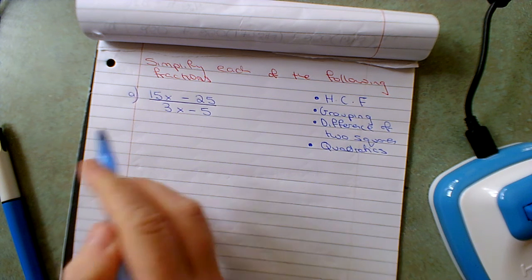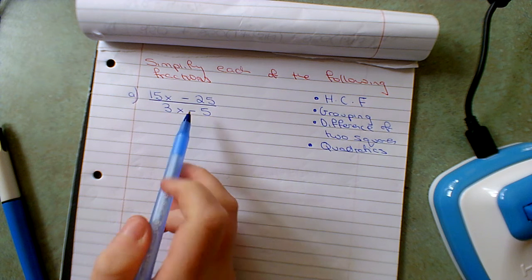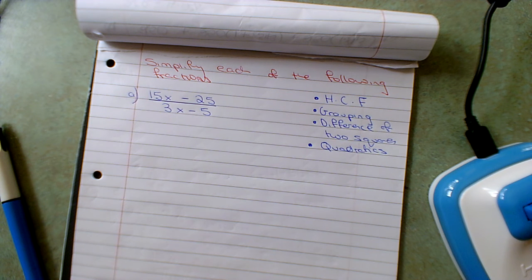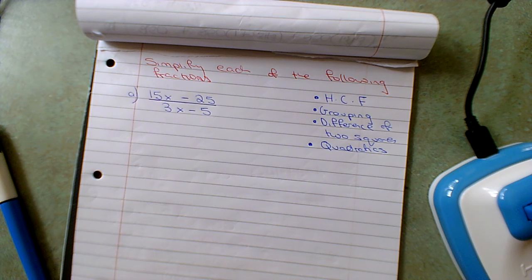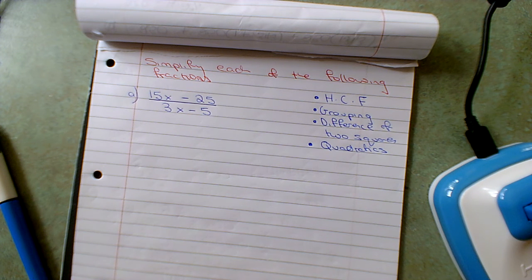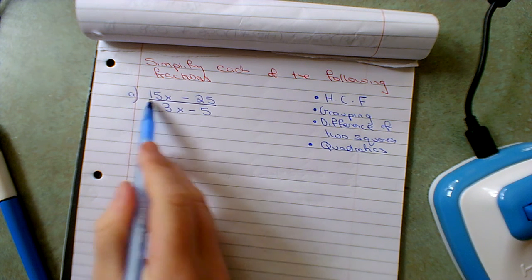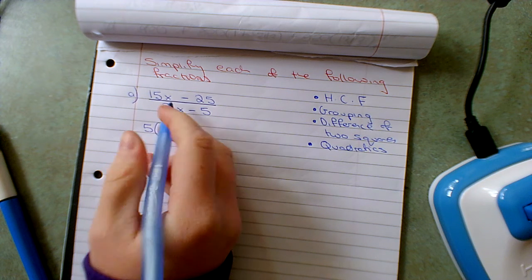Right, so what I have here, the first one is 15x minus 25 over 3x minus 5. Something is going to cancel to get rid of my 3x minus 5. So I need to recognise HCF, that's the first one that you will always try. What do they have in common? I have 5 in common, so I take out my 5.